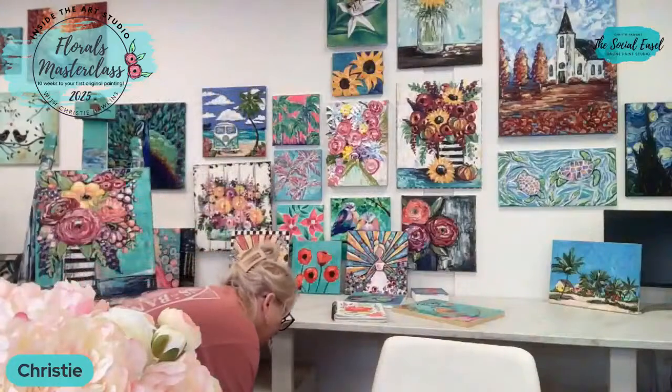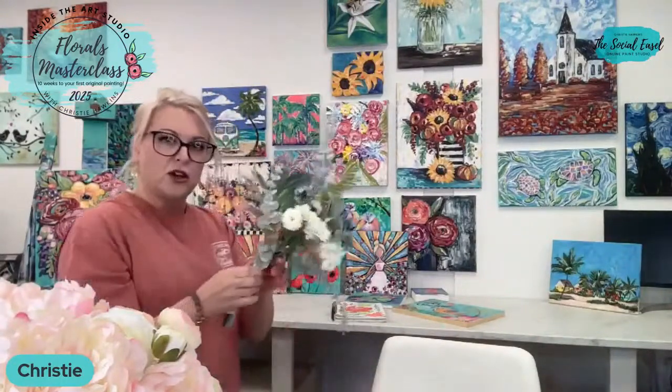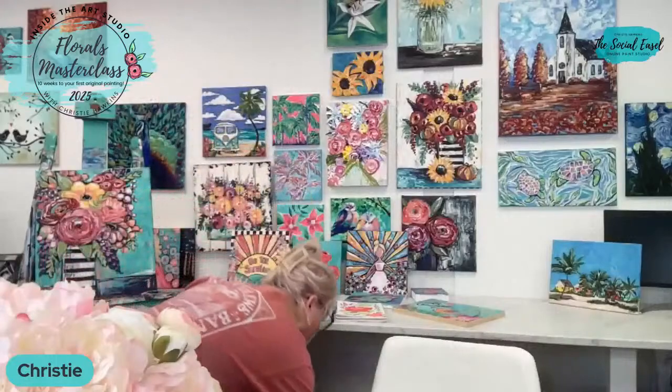So anyways, I haven't done anything with them, just bought them. They still have the tags on them. And then I have a whole bunch of different arrangements and florals that I have from home that I use in some of my decor. And then you also want to think about what that base is going to be.